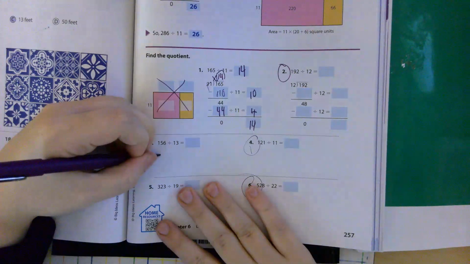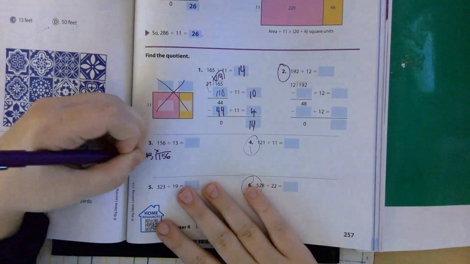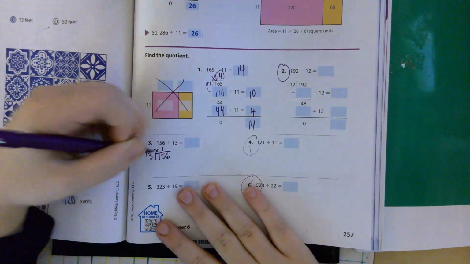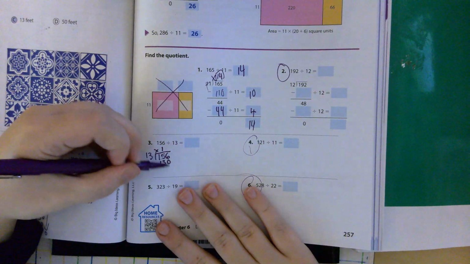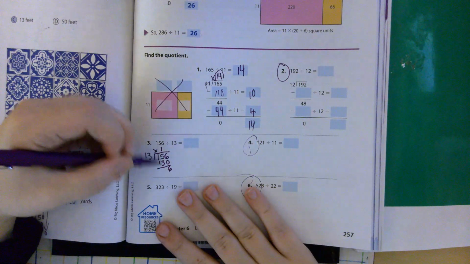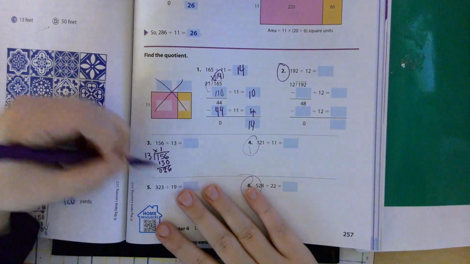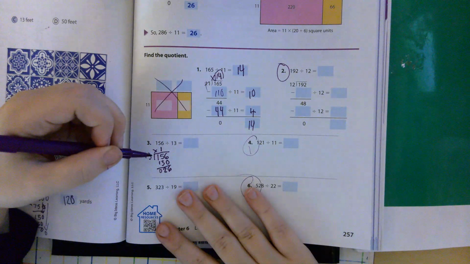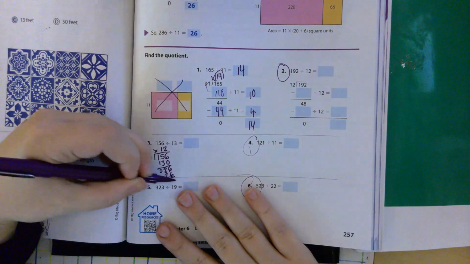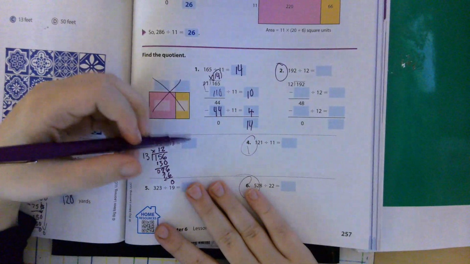156 divided by 13. I'm going to put it in a bracket. That's the best way of doing it. 13 cannot fit into 1. 13 can fit into 15 once. 1 times 13 is going to be 13 with a 0 on the end. 6 minus 0 is 6. 5 minus 3 is 2. How many times can 13 fit into 26? Ryan? Twice. That's 26. Do I have a 0? Yes. Did I use all my whole numbers? Yes, so my answer is 12.